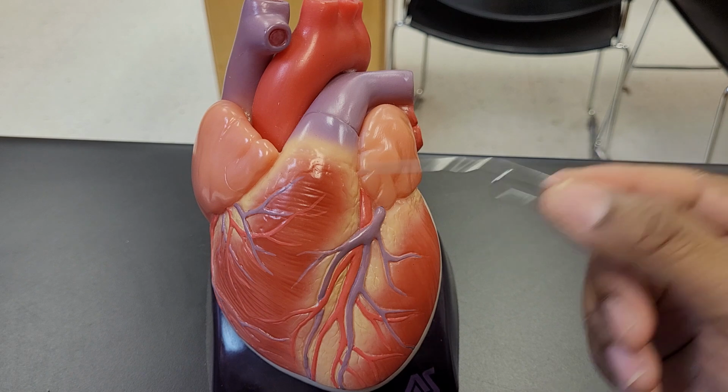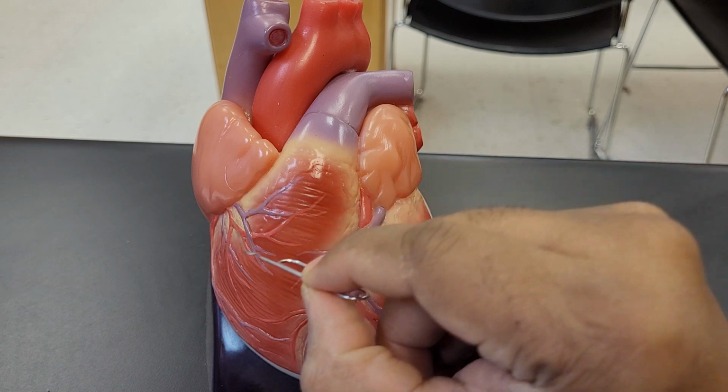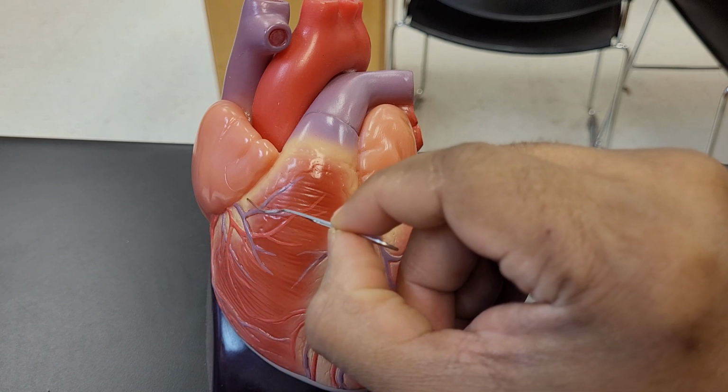And lastly, you have the coronary sulcus in yellow. This is the coronary sulcus.